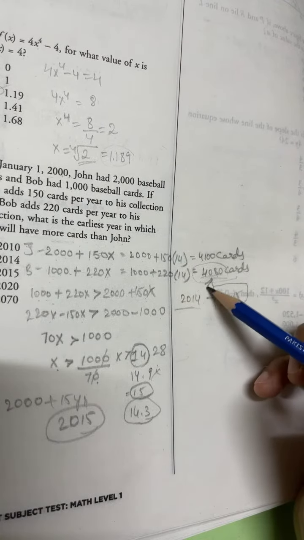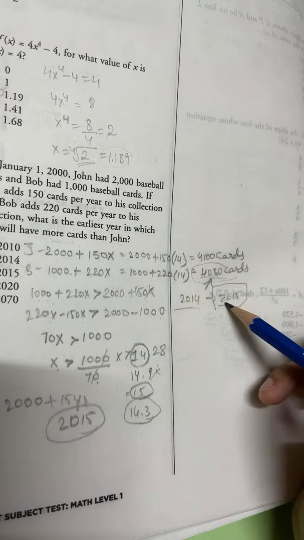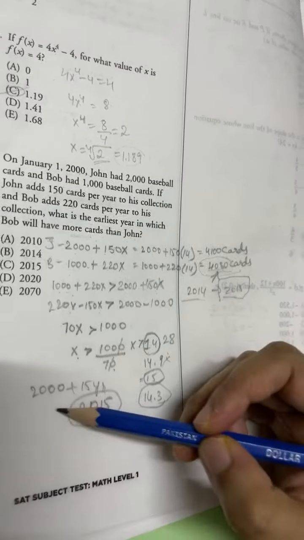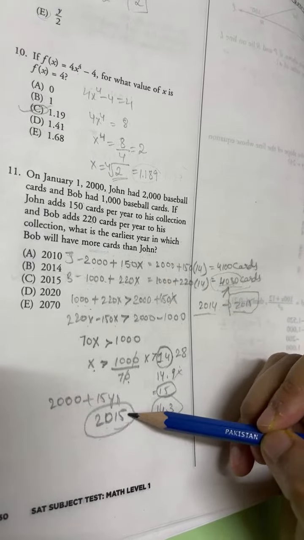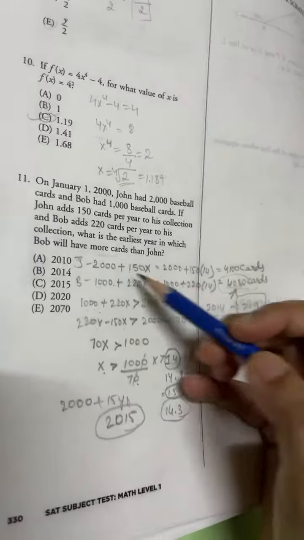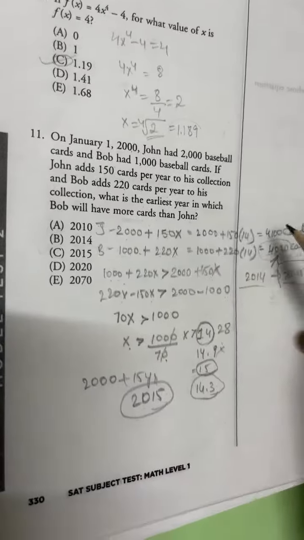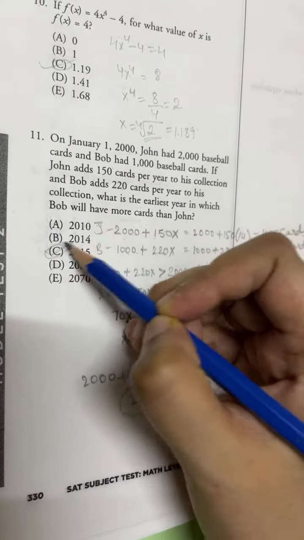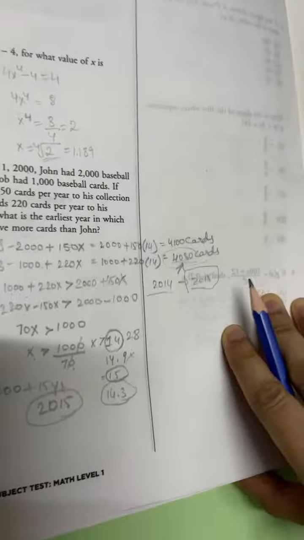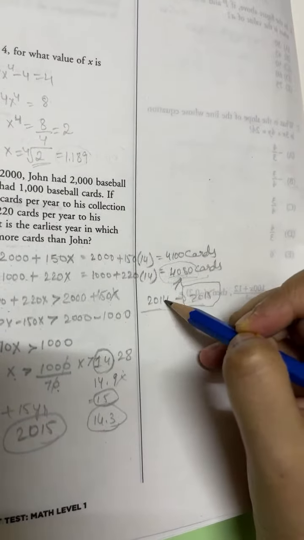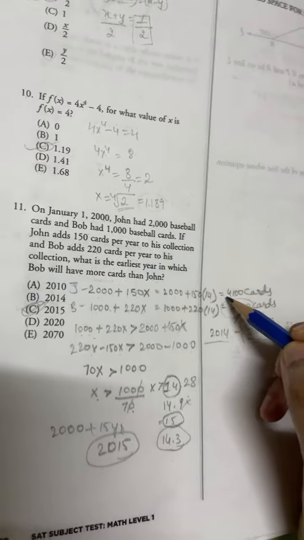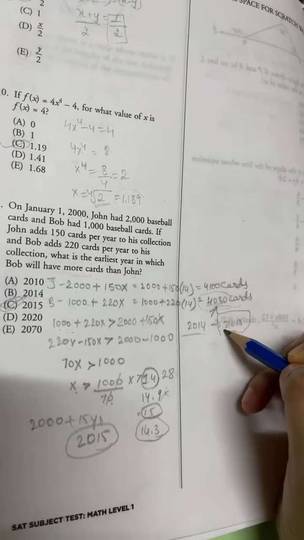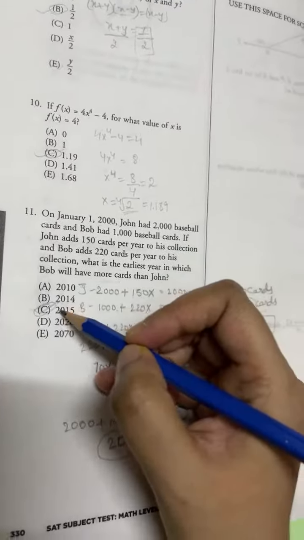So this is for 2015. You add up one more year, so you get 2000 plus 15 years, that will be 2015. So when you find out for 15 years, your right answer is C, that's 2015. These values are for 2014. That means Bob has more cards than John. So it's a year later, that's 2015, what we have chosen.